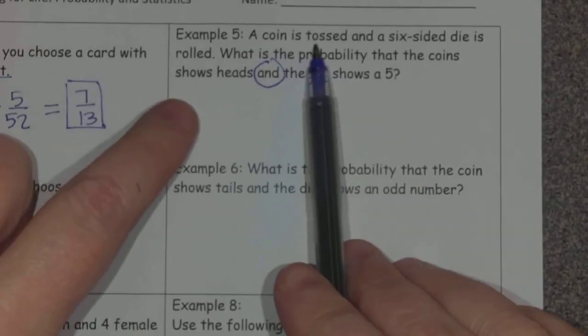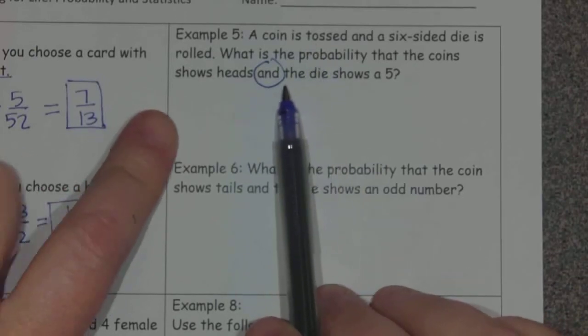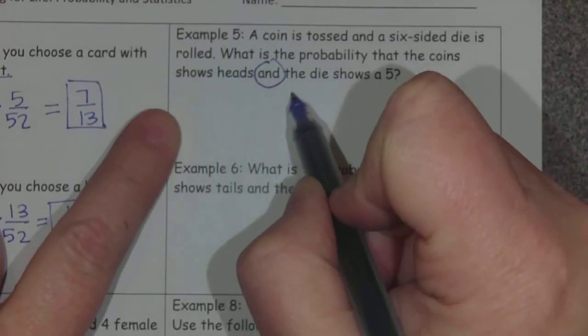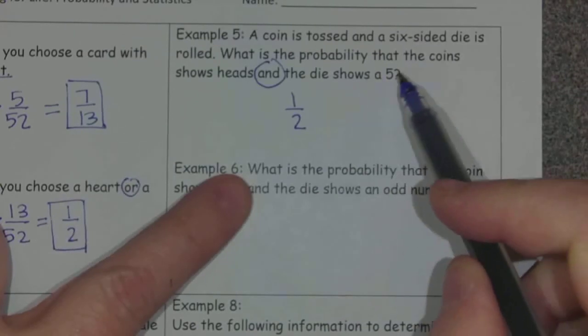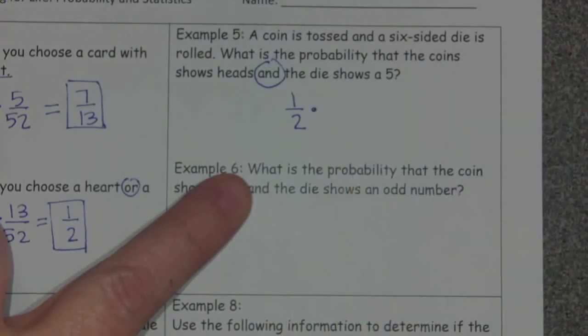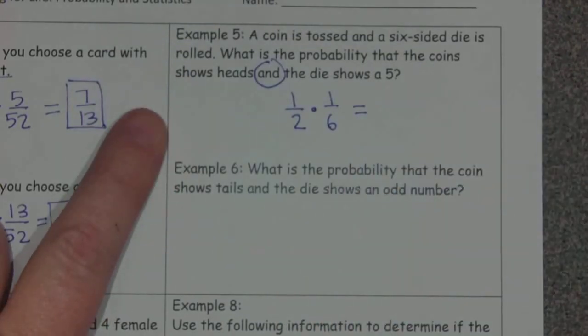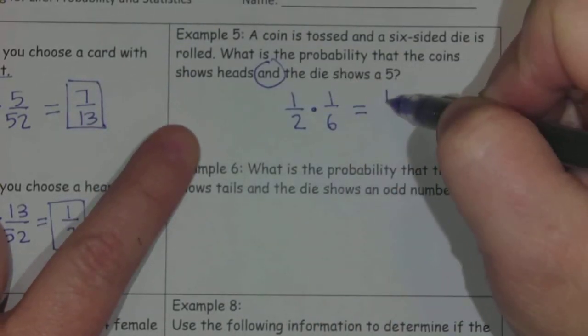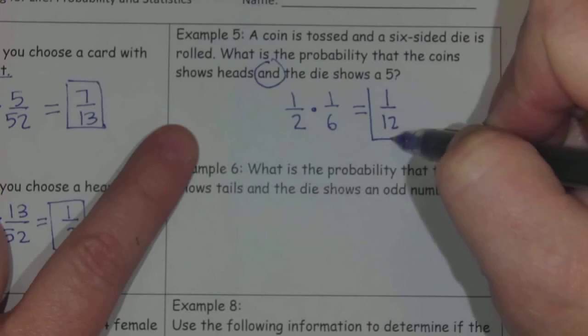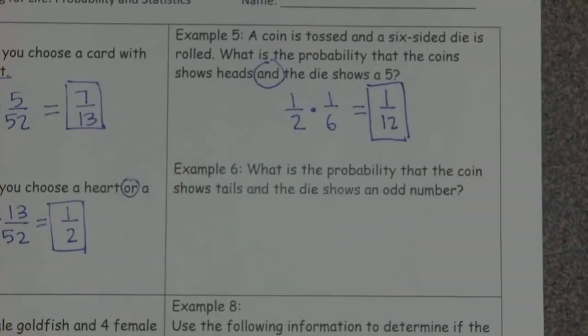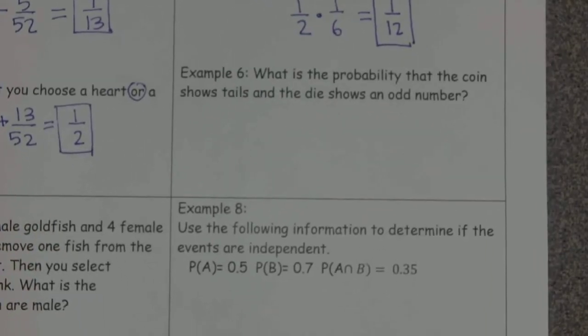Okay, so a coin is tossed. What's the probability of getting heads on a coin? 1/2. And then the dice shows a 5. What's the probability of rolling a 5 on a dice? 1/6. So the probability of doing both of those would be 1/12. Okay, questions on that problem? We good? Yep. Okay, example 6.